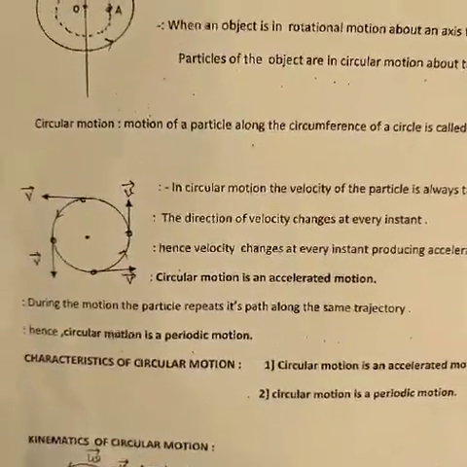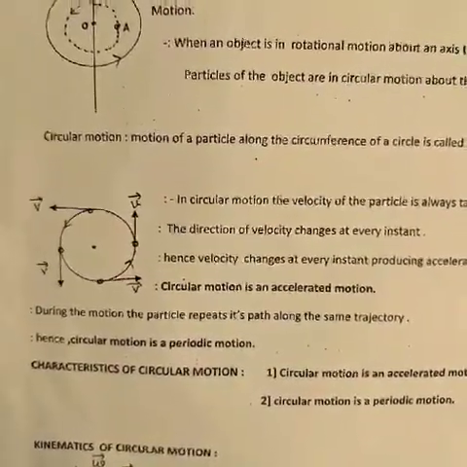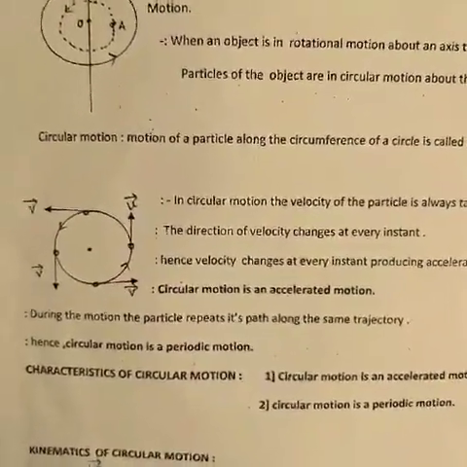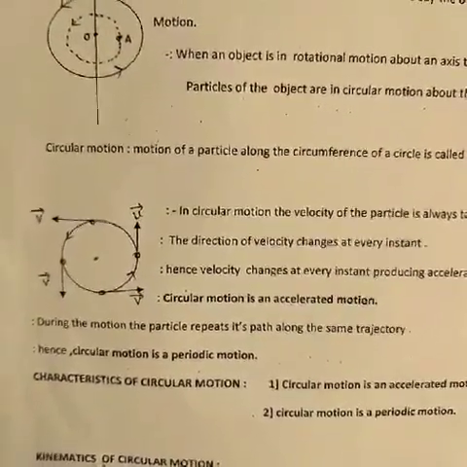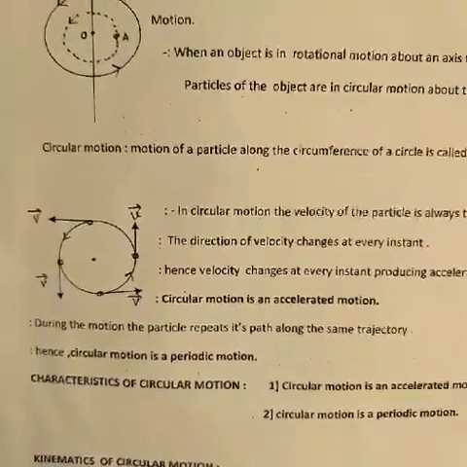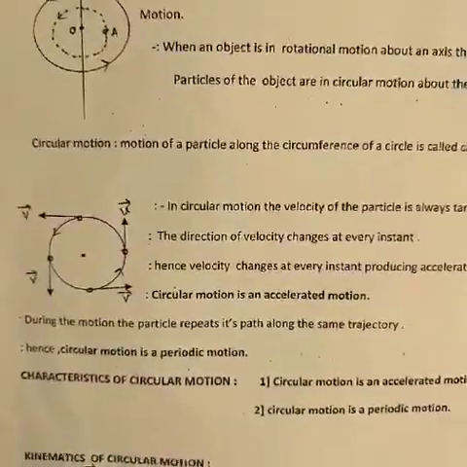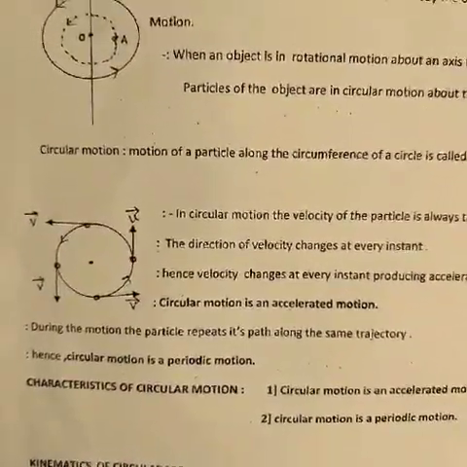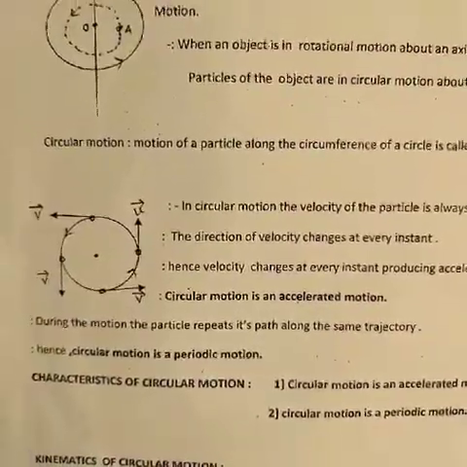And changing velocity is nothing but the acceleration. So, in circular motion, even though the speed is constant, the direction of the velocity is always changing. Therefore, we say circular motion is an accelerated motion.